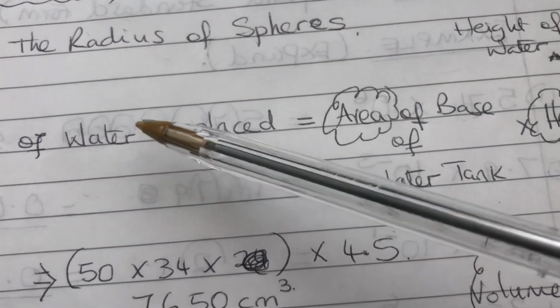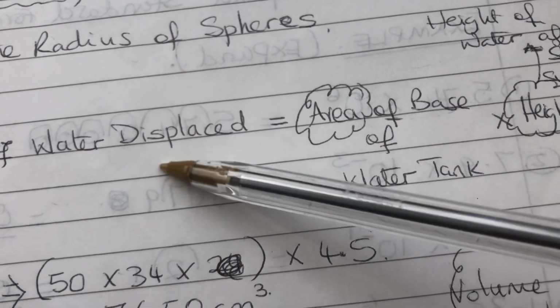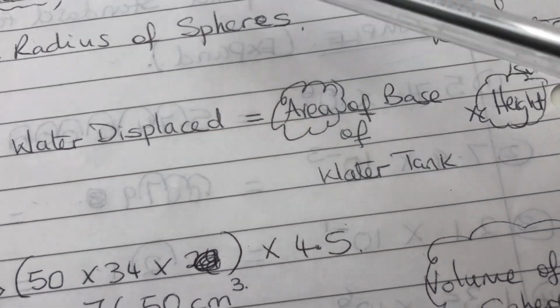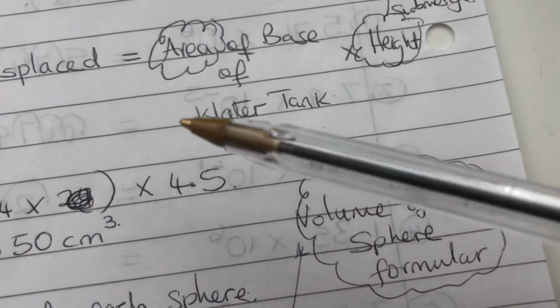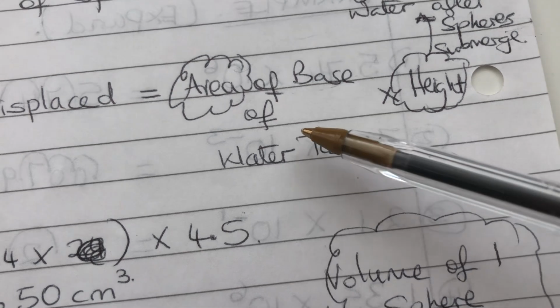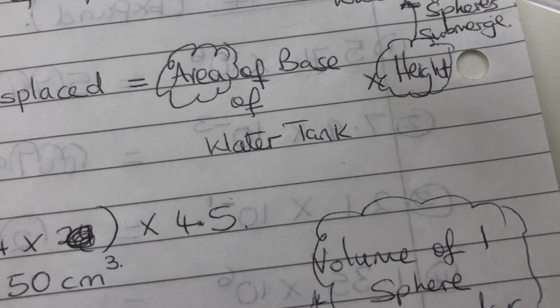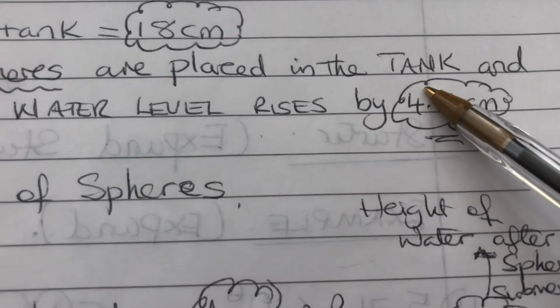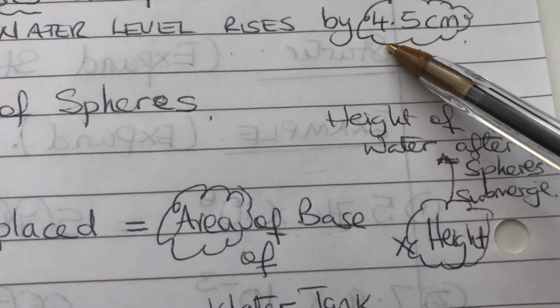So here, to find the volume of the spheres, first you have to find the volume of the water displaced. So now the water level rises by 4.5.